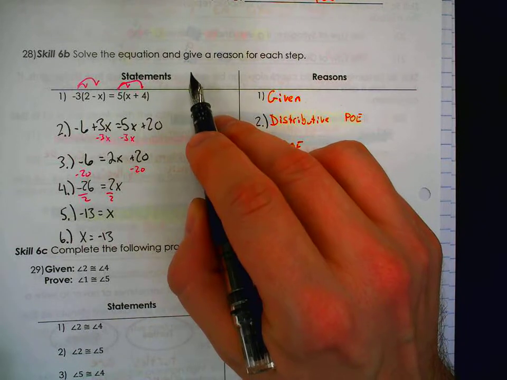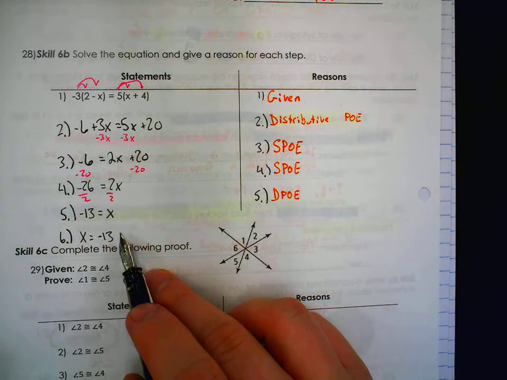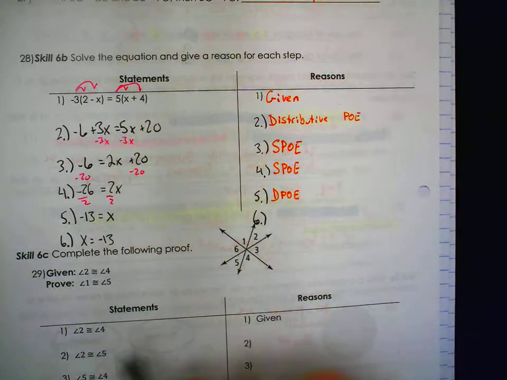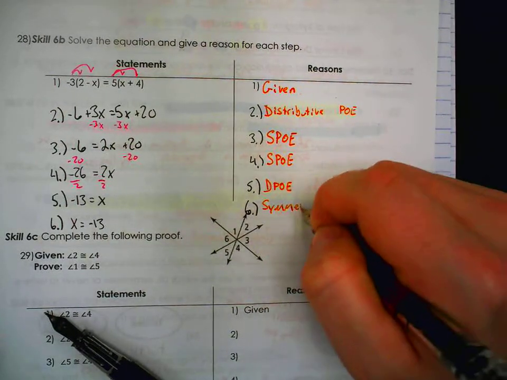Because nothing here said prove x equals negative 13. We're not required to use a symmetric property, but if we wanted to, we could flip this around doing that. So what allows me to change it? This is the symmetric property of equality.